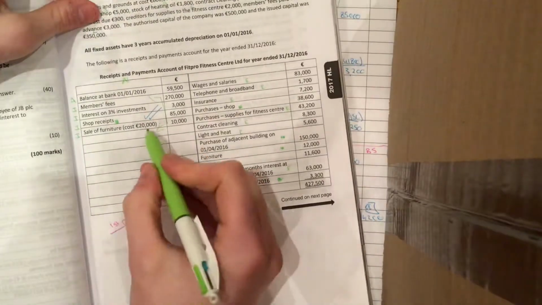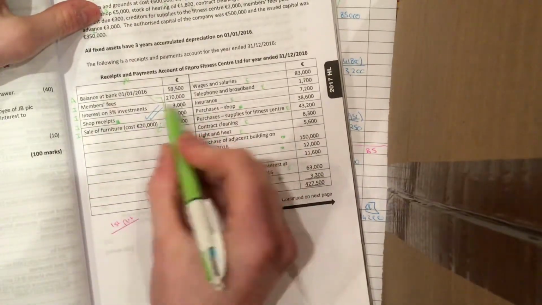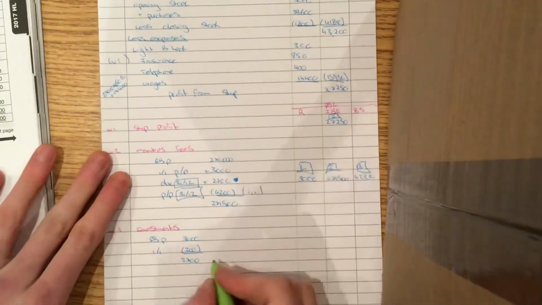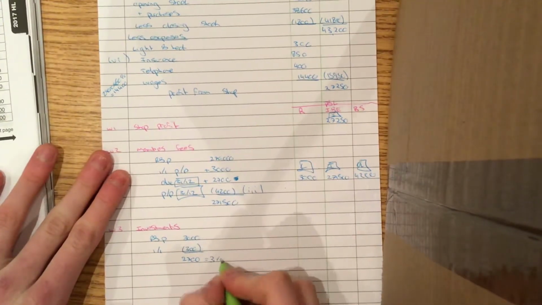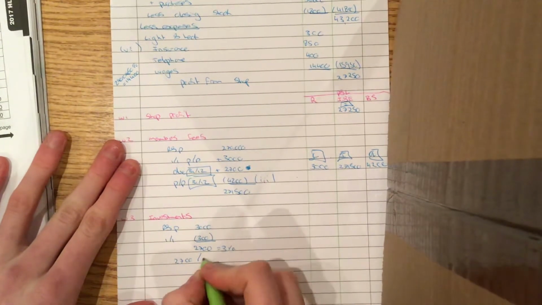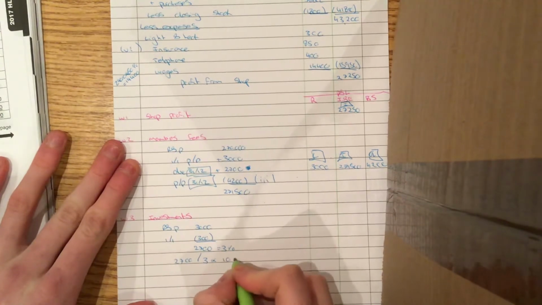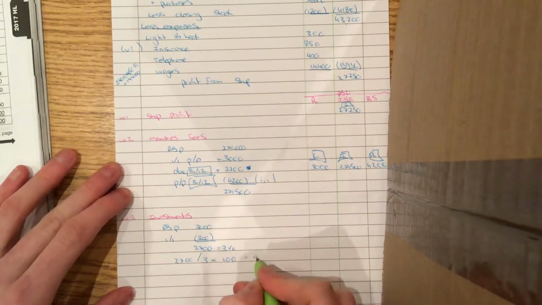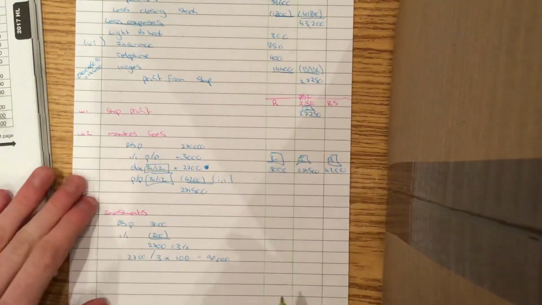Okay, so this amount, 3,000 euros equals 3%, right? But the actual amount is 2,700. So this figure is what actually represents 3%. So 2,700 divided by 3 multiplied by 100 to get the total amount. Why? Because that's 3%, we want to get 100%, and that gives us 90,000 euros. That's the total amount of investments we're going to have.